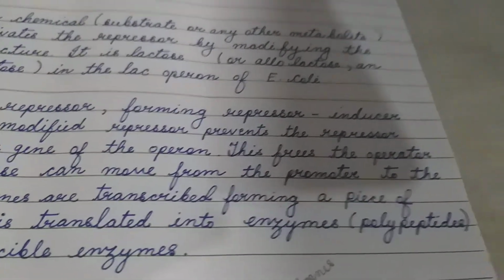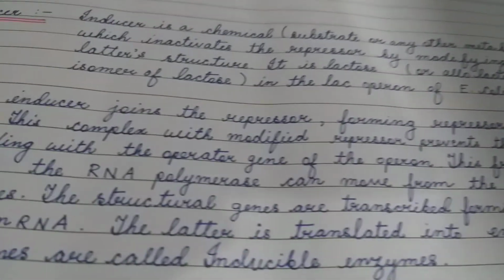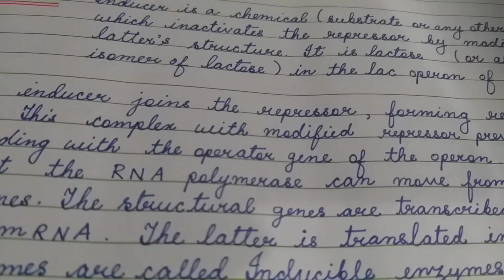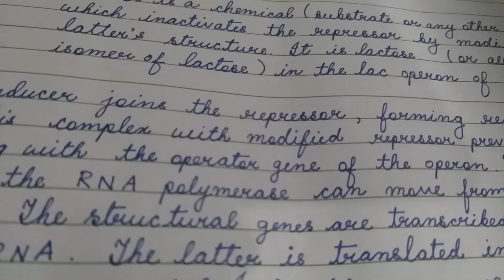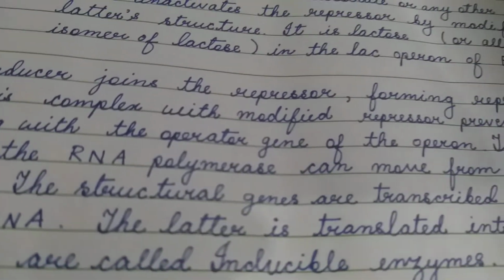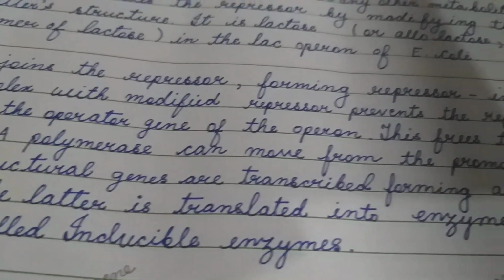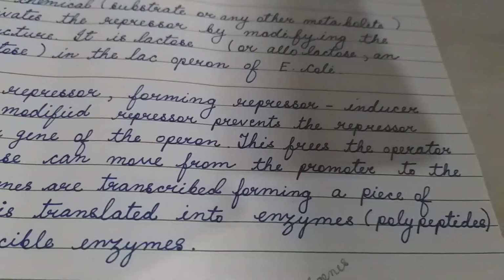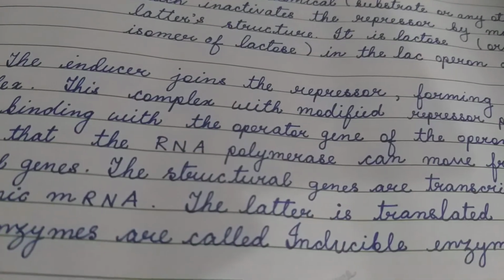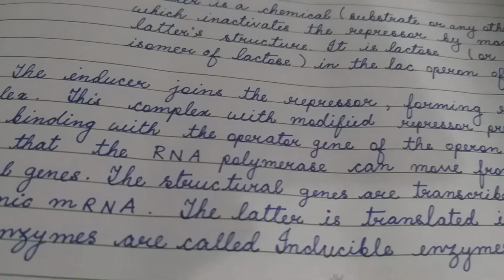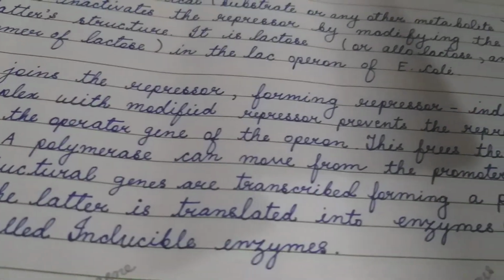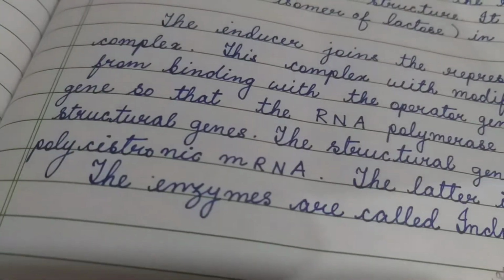This frees the operator gene. Now the enzyme RNA polymerase binds to the promoter, then it moves to the operator gene which is free, then it moves to the structural genes. The structural genes are transcribed into a piece of messenger RNA.